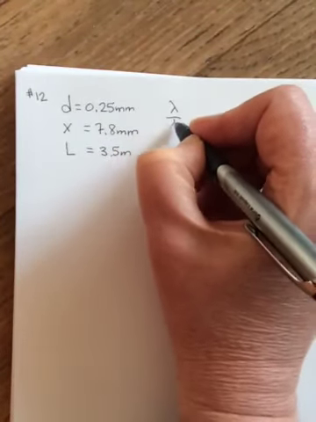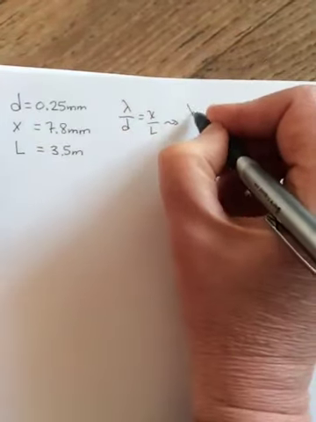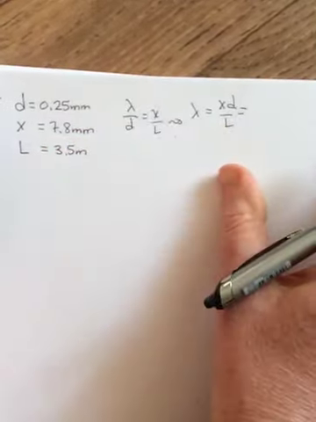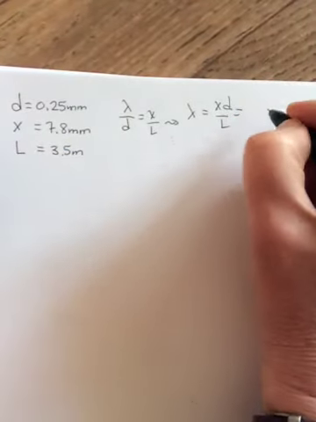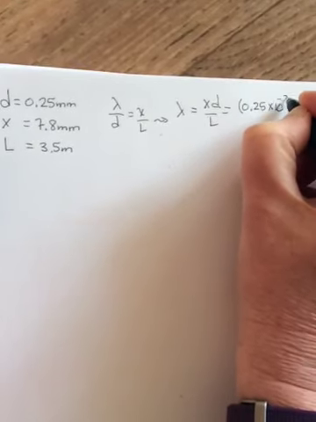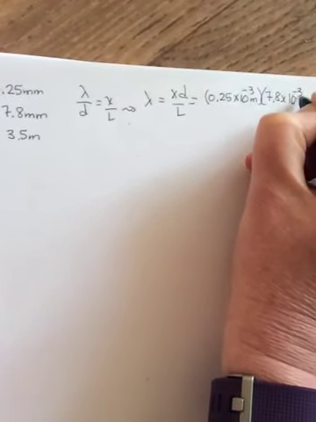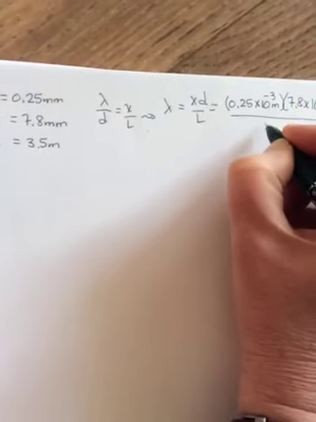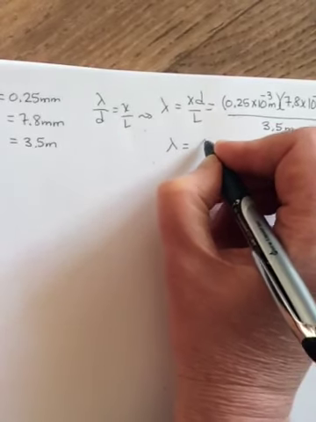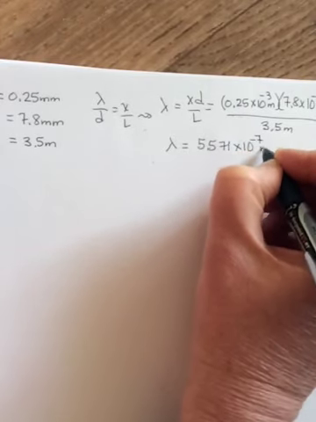And the question wants to know, calculate the wavelength and the color. So you're going to use lambda over D is equal to X over L. Bring your D up. So lambda is equal to X times D over L. And these have to be changed to meters. So divide both by 1,000 or times 10 to the negative 3. So 0.25 times 10 to the negative 3 meters times 7.8 times 10 to the negative 3 meters. And L is already in meters, 3.5. And you will get a lambda equal to 5.571 times 10 to the negative 7 meters.